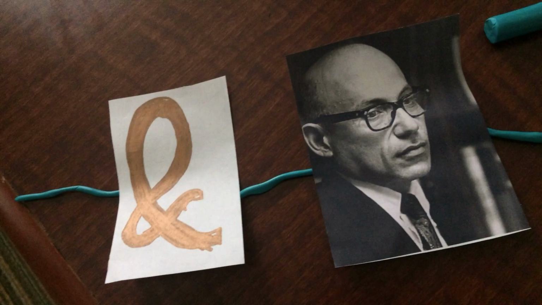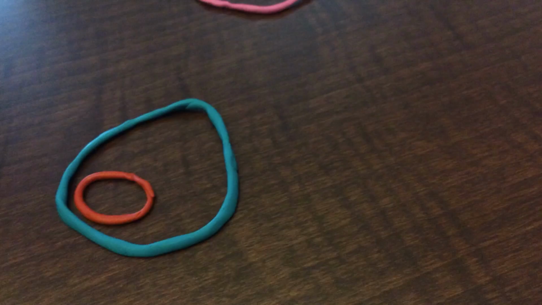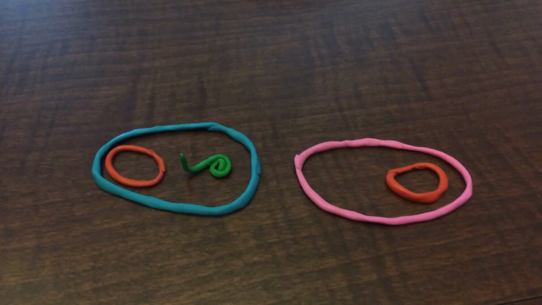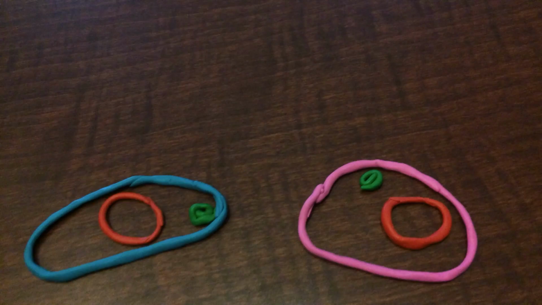Joshua Lederberg and Edward Tatum. In this diagram, the red represents DNA. The blue represents a donor cell. The pink is a recipient cell, and the green is an F plasmid. The donor cell attaches to the recipient cell, and the plasmid splits and shares the DNA through both the cells. The recipient cell then becomes a donor cell.